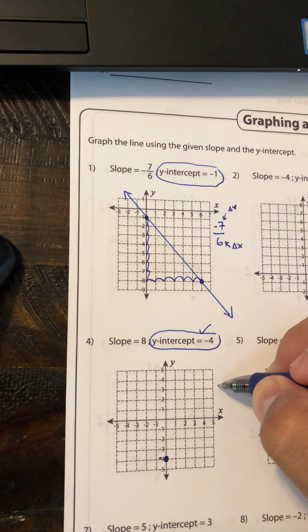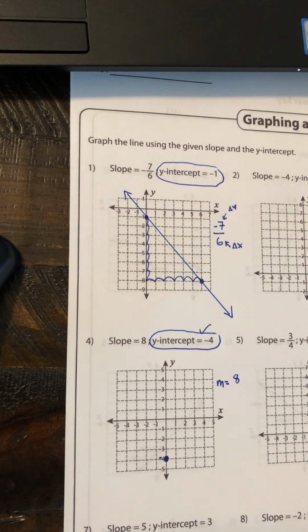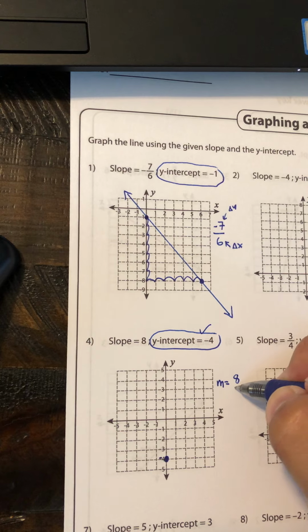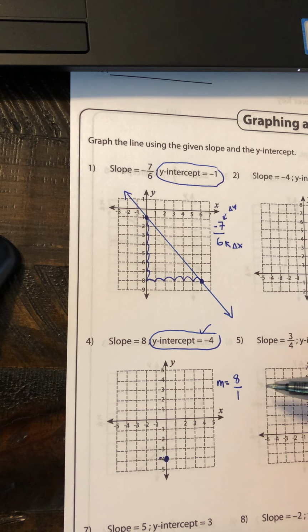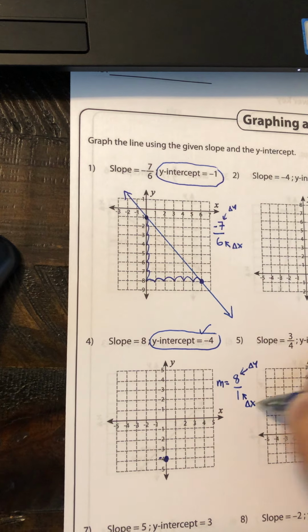And now I'm going to write down the slope. The slope is 8. Okay, we have a problem because usually we want the top to be the change in y and the bottom to be the change in x, but we only have one number. So the way we're going to fix this is we're going to put a 1 underneath, okay? 8 divided by 1 is still 8, so we haven't changed the number. So there you go. This is my change in y, and then this is my change in x.